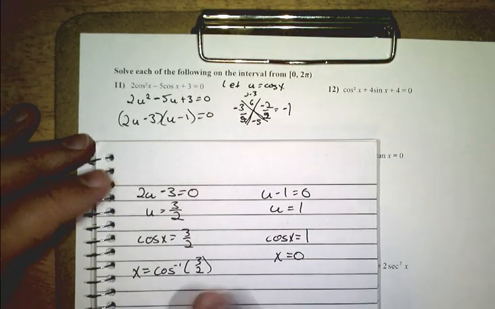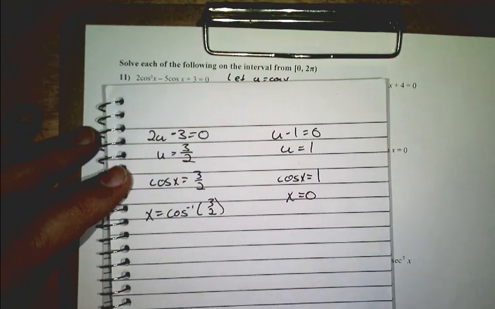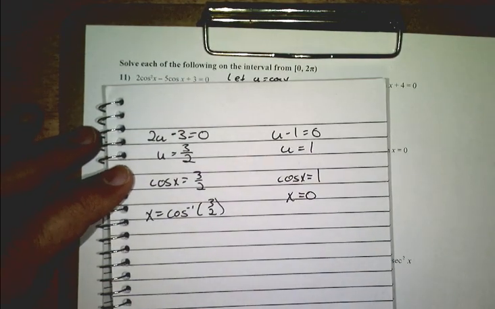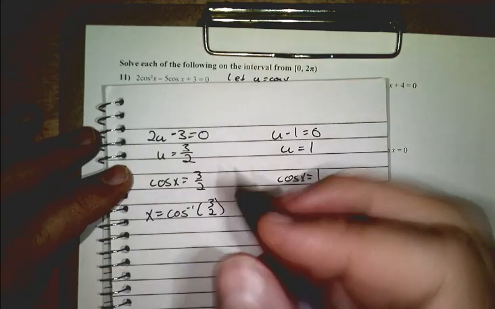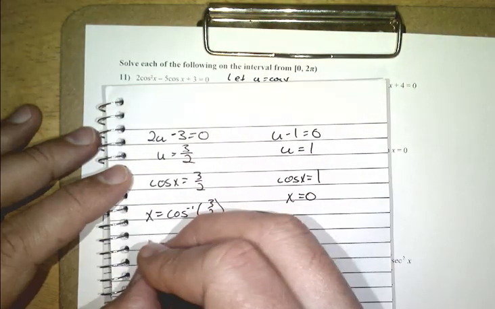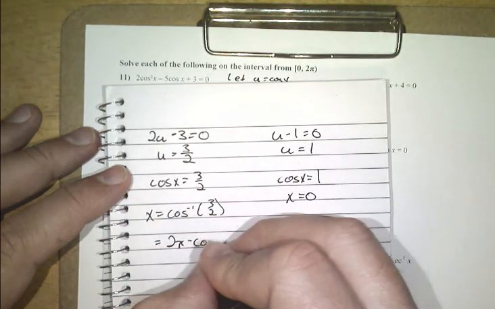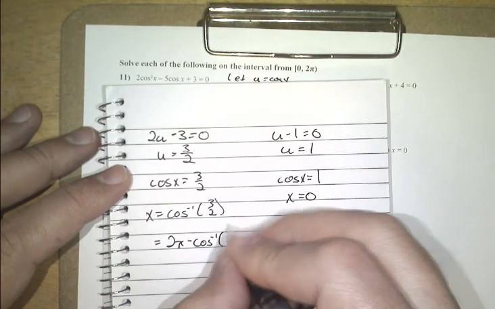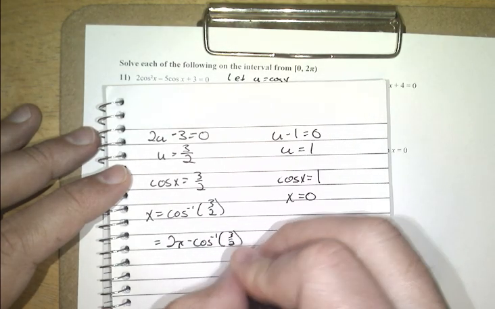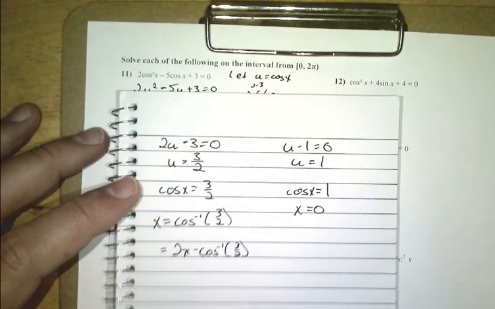And that's going to be a quadrant 1 solution. We're also going to need its vertical reflection, so we're going to need the quadrant 4 solution as well. So we're also going to need the reflection, 2 pi minus inverse cosine of 3/2. So we'll plug this into the calculator.